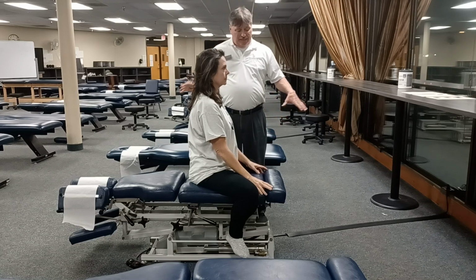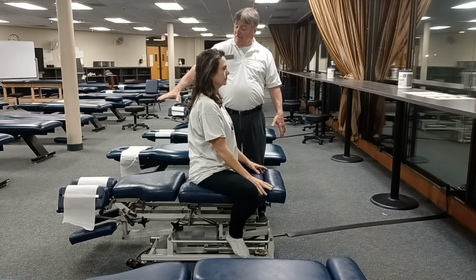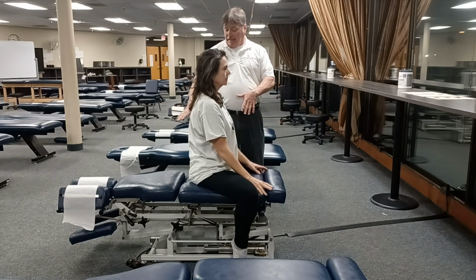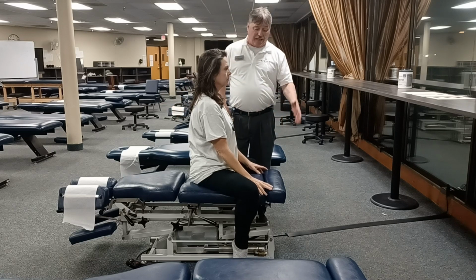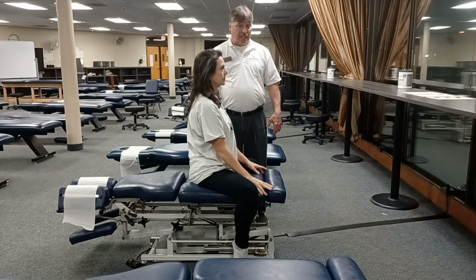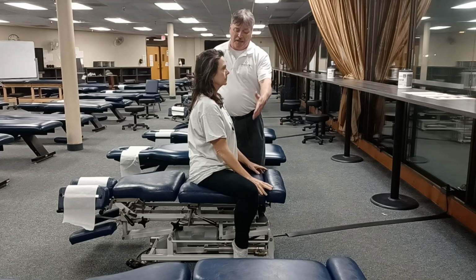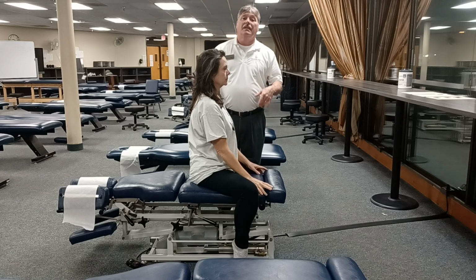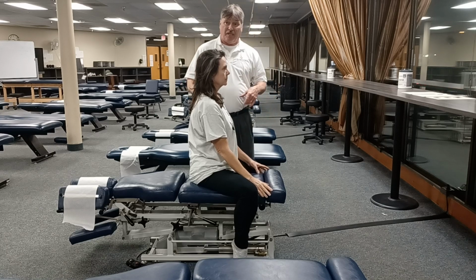Now, the table is in a neutral position, so the head piece is level, the thoracic and lumbar piece are level, and the foot piece is pushed in. Patient position, of course, is seated, but I want to be sure that the patient is straddling the table to help with stability for this adjustment.